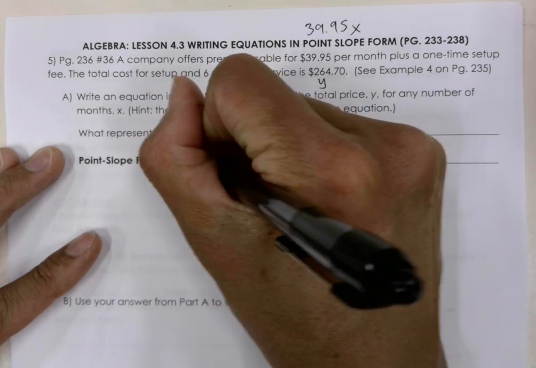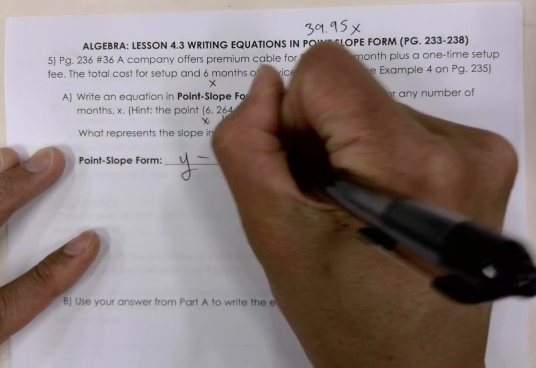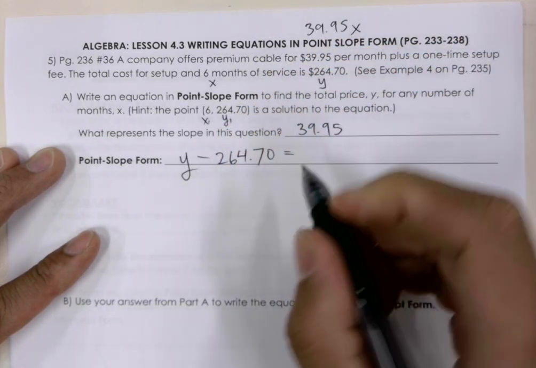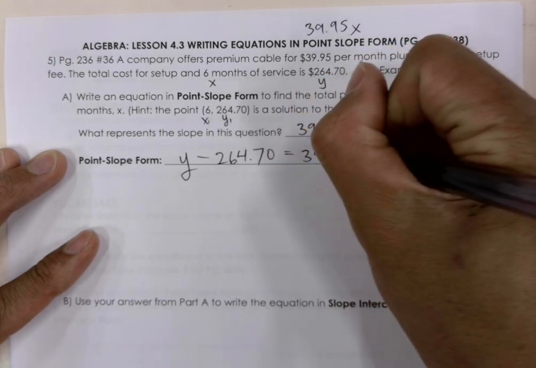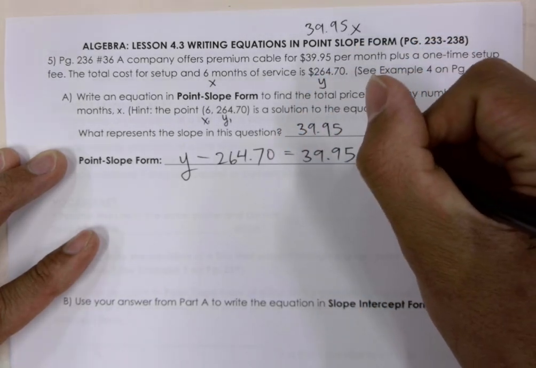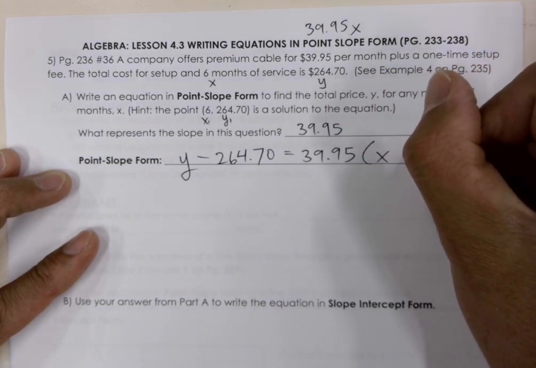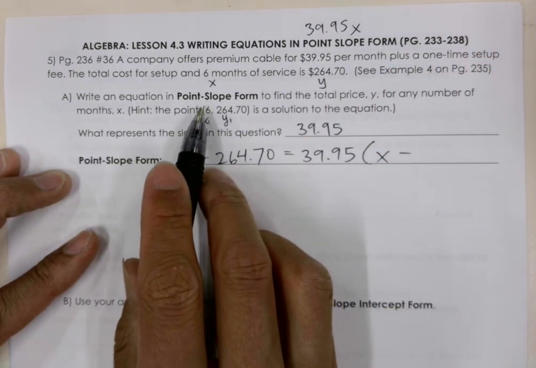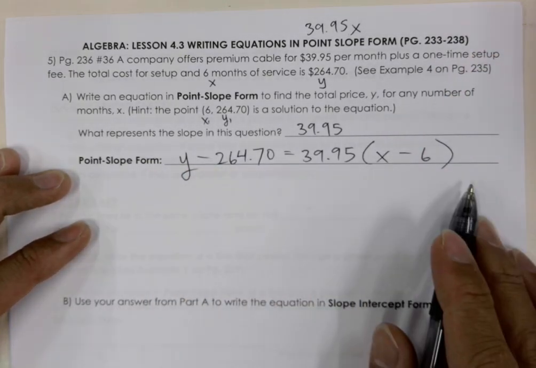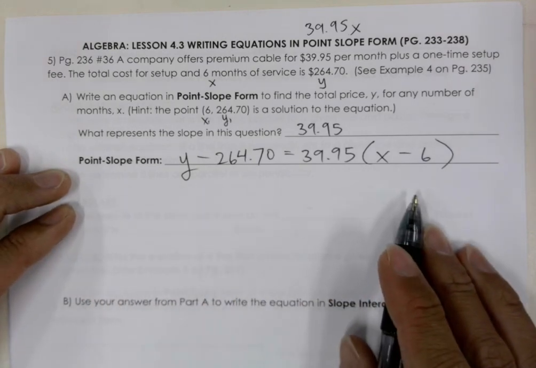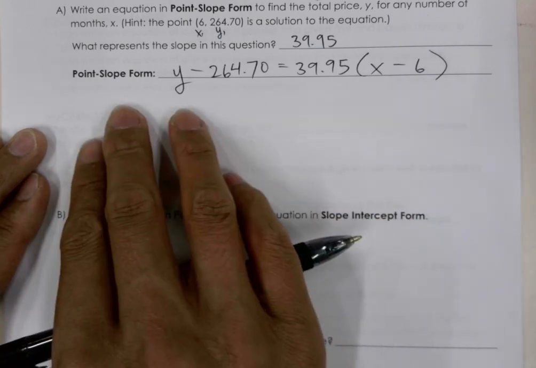So we have y minus y1, which is 264.70, is equal to the slope, which we talked about earlier, 39.95, and that's going to be multiplied by x minus x1, and our x1 is 6. So here is our equation in point slope form.